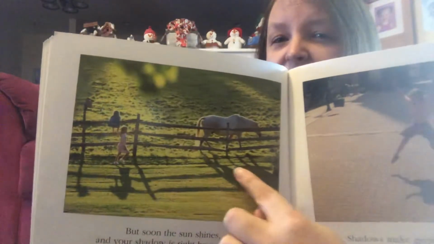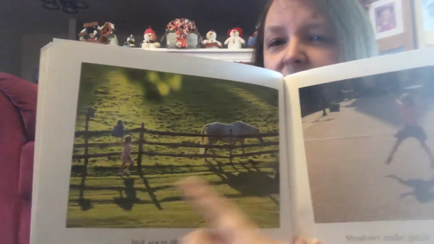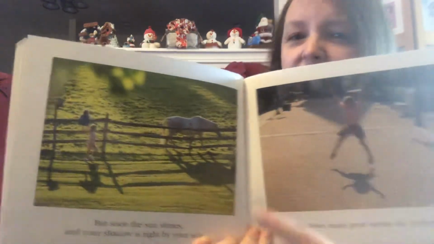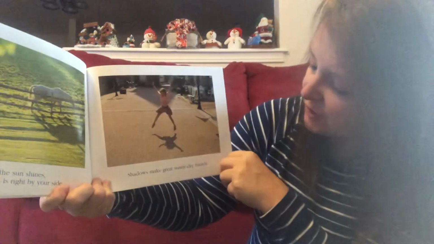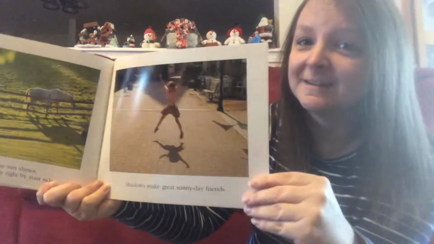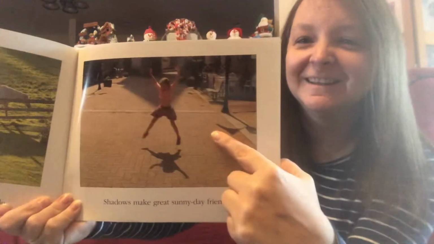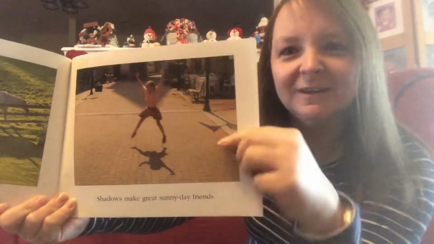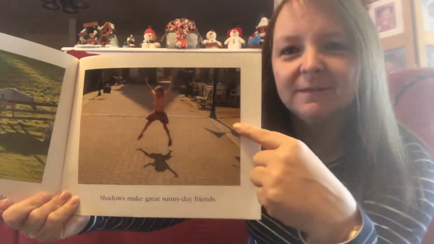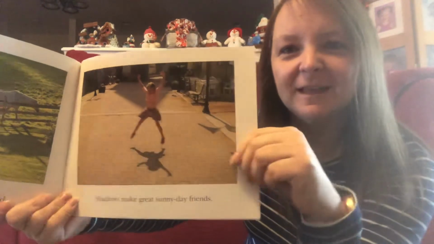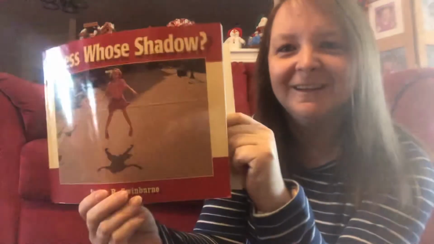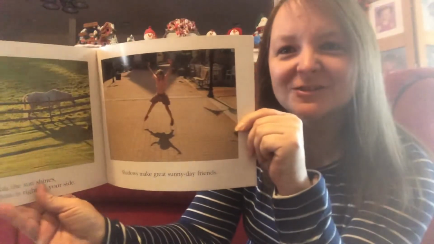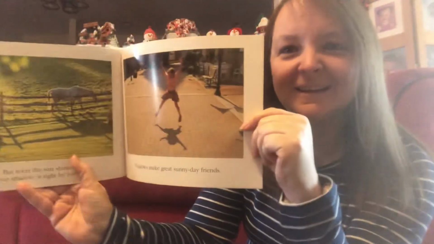Look, there's shadows, there's the horse and the little girl again. And you can even see the fence post. See all the fence? Shadows make great sunny day friends. Look at that picture. That picture looks familiar. Where have we seen that picture before? Remember the little girl jumping and the flagpole and the light post? Do you remember? That was on the front cover of our book. There it is. It's the same picture on the inside.